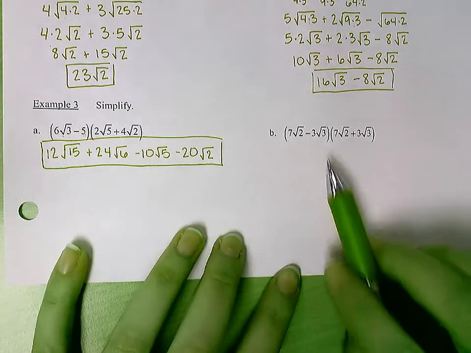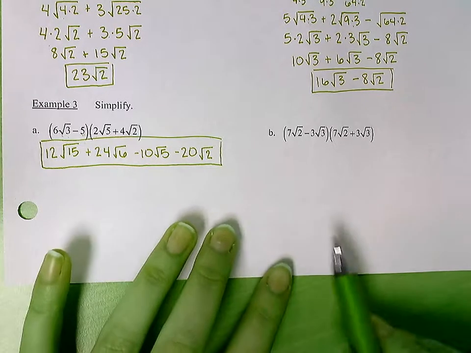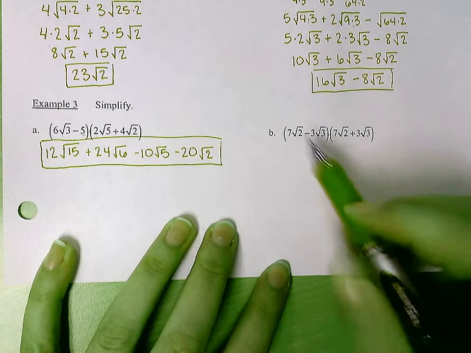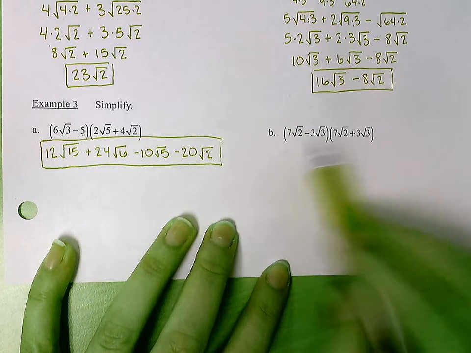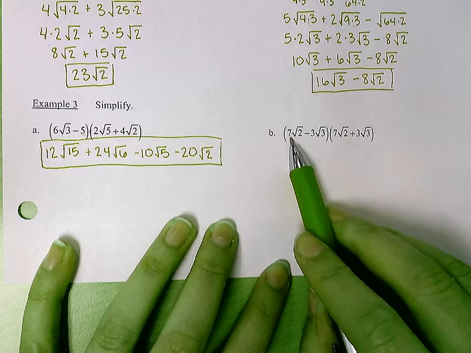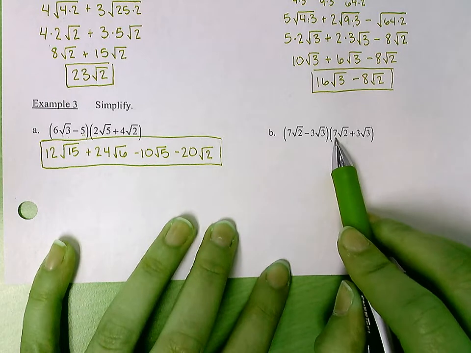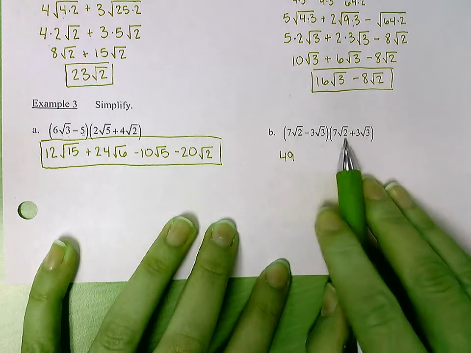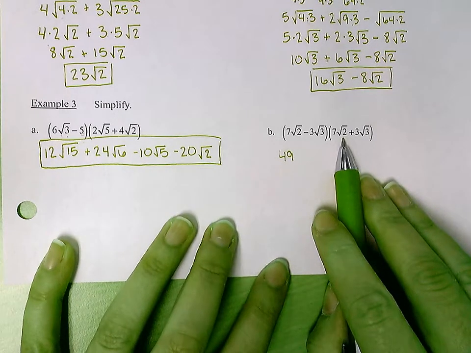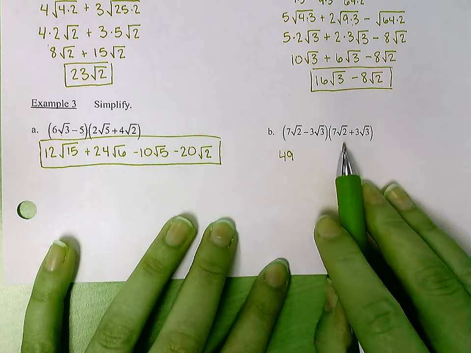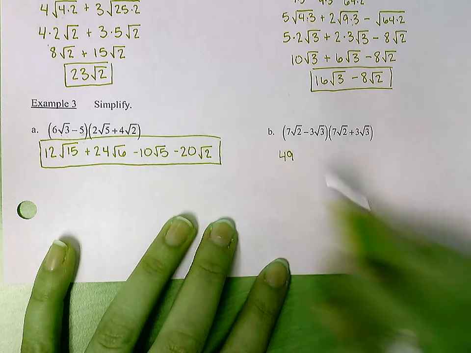I'm glad. We're going to do letter B now. So again, we're foiling these terms out. So I have 7 times the square root of 2 times 7 times the square root of 2. Can you just combine them? So 7 times 7 is 49. Square root of 2 times square root of 2 is square root of 2, which is what? 2.